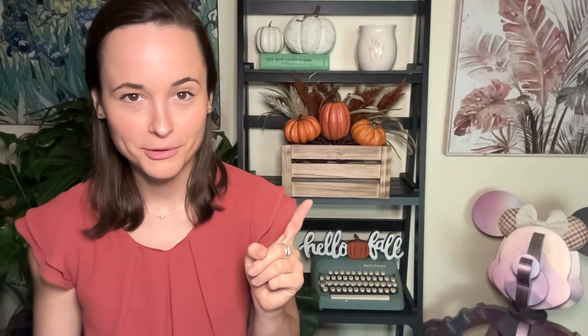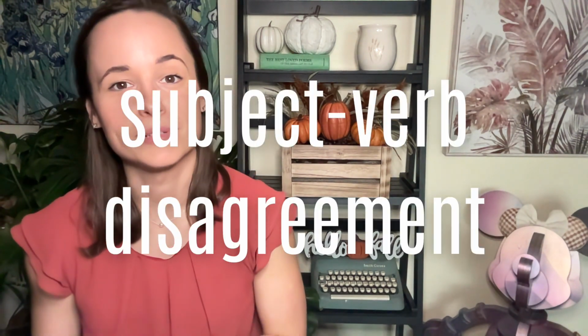Okay, so on to the fourth mistake. This is subject-verb disagreement. Basically, our subjects and our verbs need to agree. So as writers, we have to work on our conflict resolution skills and help them communicate more effectively. But this can be tricky when sentences get more complex or introduce more than one noun. So let's look at some examples.